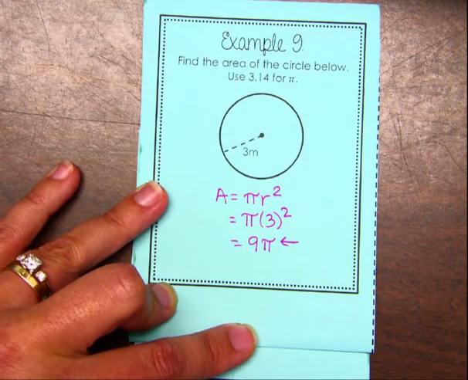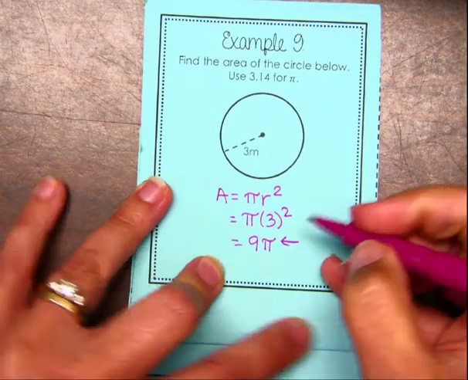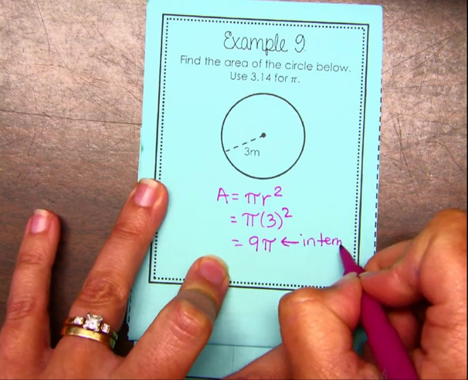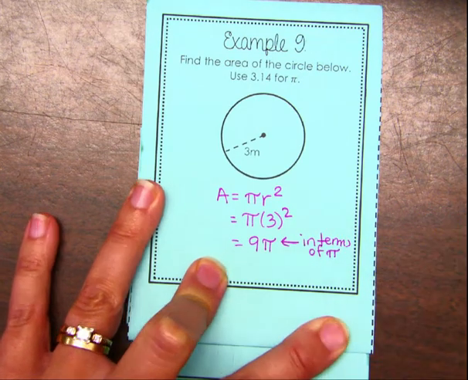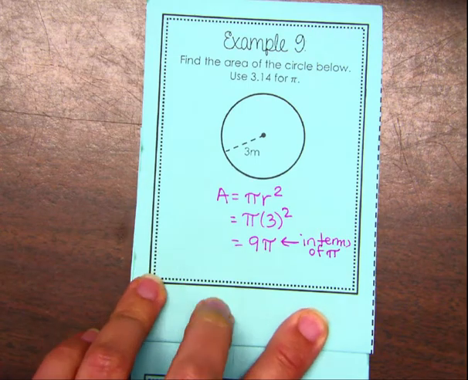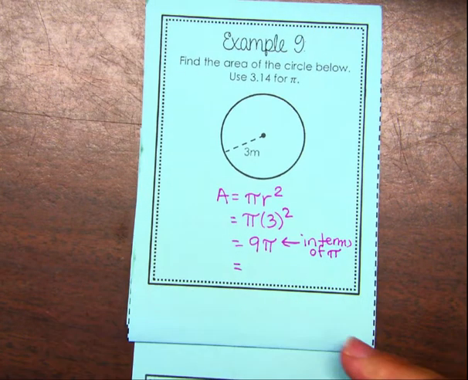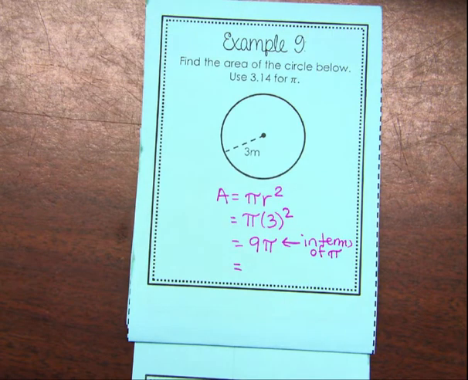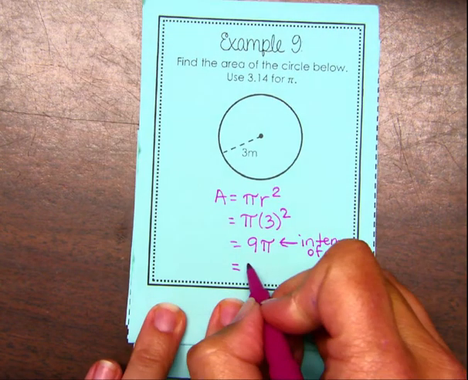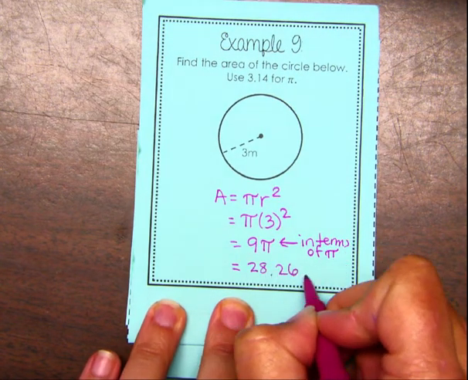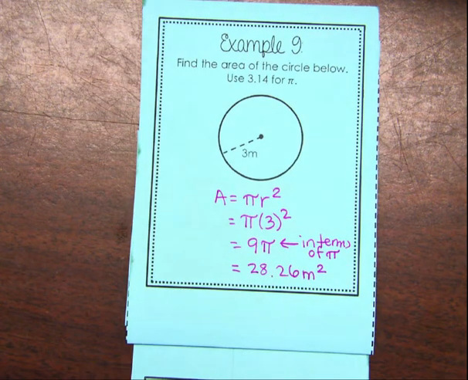And sometimes they'll ask you to leave your answer in terms of pi, which means you just leave pi in your answer. Sometimes they'll want your answer as a decimal, and that's when you actually go to your calculator and multiply 9 times pi. And most of the calculators that we're going to use have pi on them, so you can just use the pi button. I'll show you where that is tomorrow. But if you're at home and you don't have your calculator, you can just use 3.14 to approximate it, and we end up getting something around 28.26. And we're talking about meters and area, so it'd be meters squared.